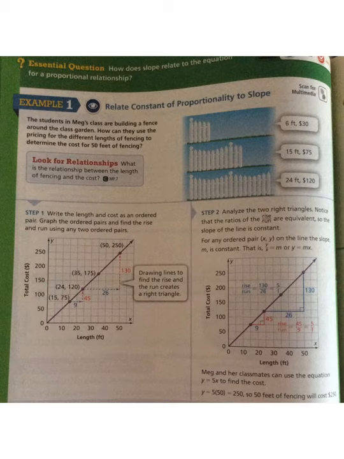So we are on lesson 2.7, and I'm on page 130. Let's find page 130 in your book, and remember, whatever I underline or highlight, I want you to underline and highlight. We're still looking at slope. We're still looking at our graphs. So this essential question is, how does the slope relate to the equation for a proportional relationship?